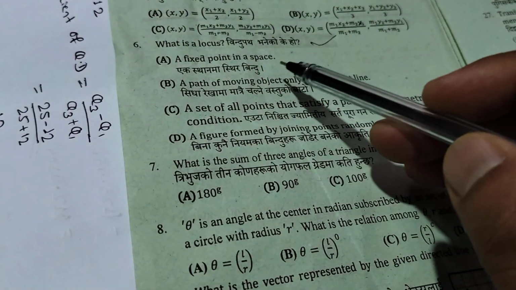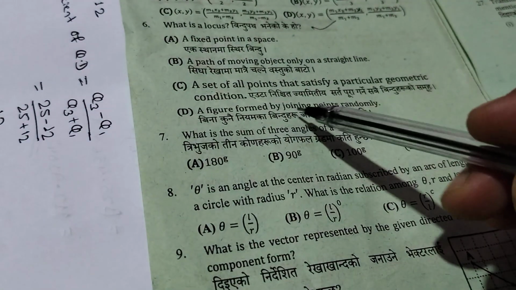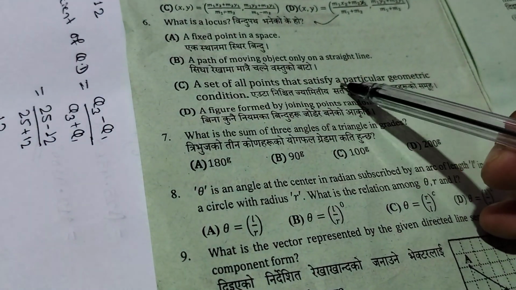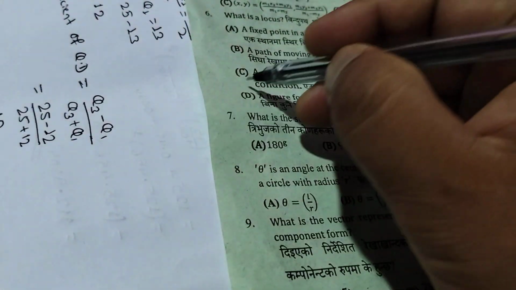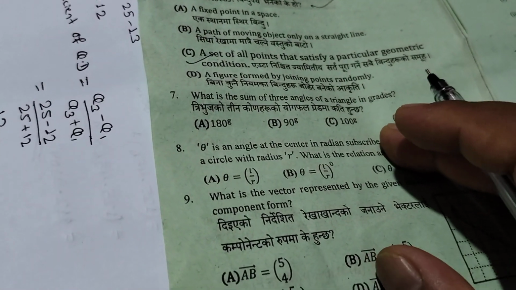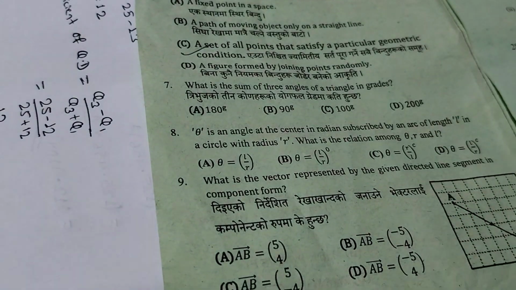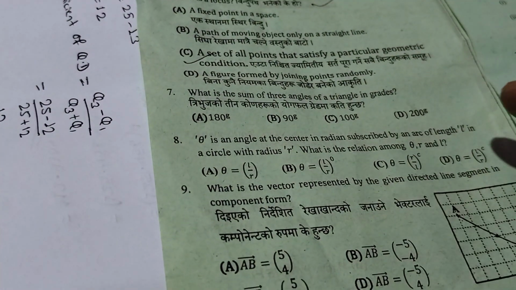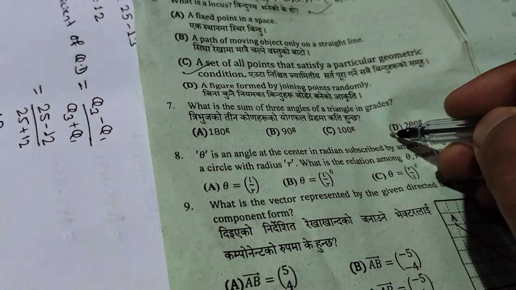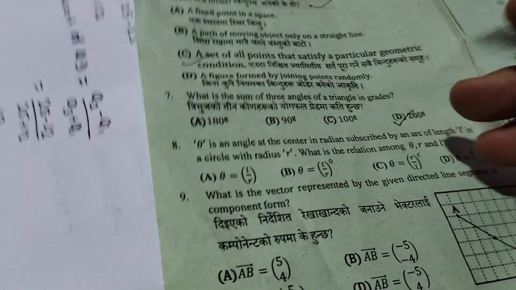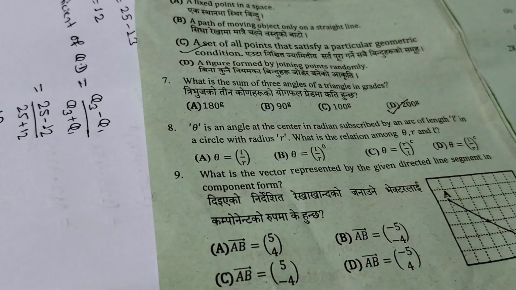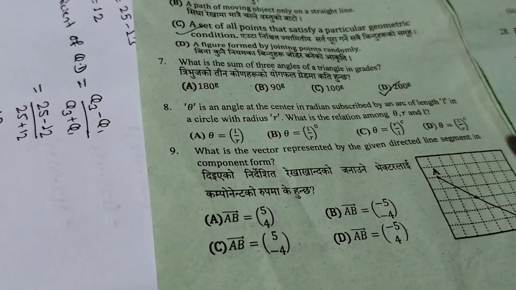Then next question, what is a locus? Locus here is a set of all points that satisfies particular geometric conditions. So option C is the correct answer. Similarly, what is the sum of three angles of a triangle in grades? In grades, the sum of the angles of a triangle is equal to 200 grade. As in degree measure, it will be 180 degree. So in grade measure, it will be 200 grade.